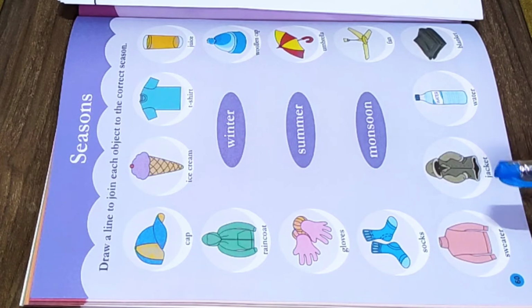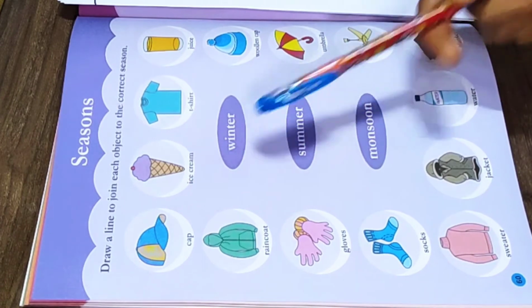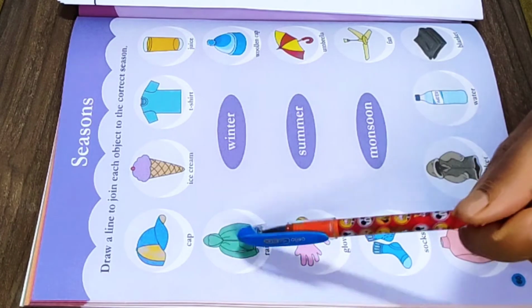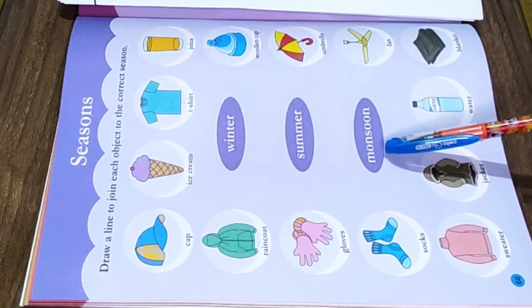In this worksheet, the child needs to join each object to the correct season. Like sweater belongs to winter, ice cream and juice belong to summer, raincoat and umbrella belong to monsoon.